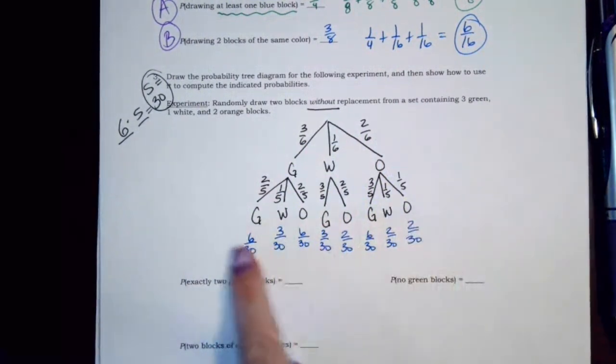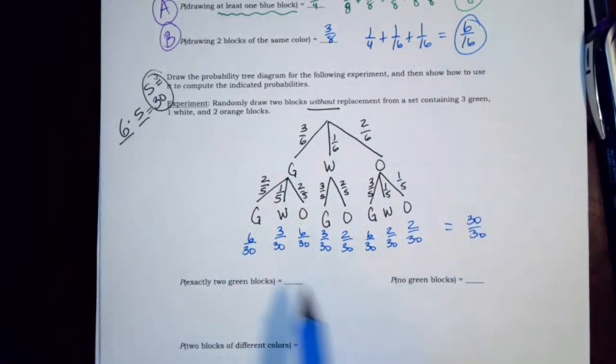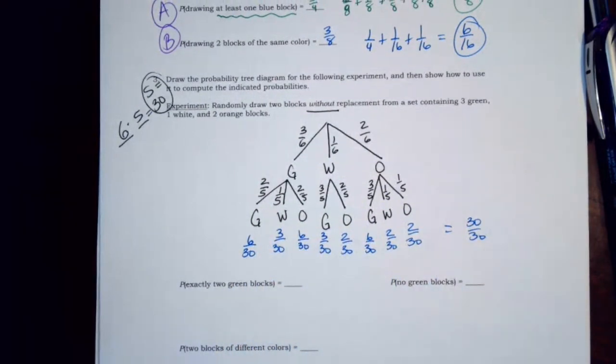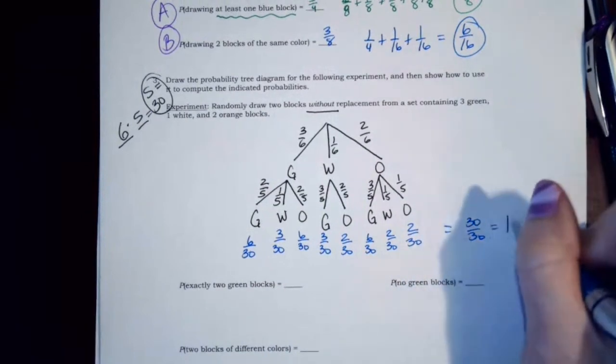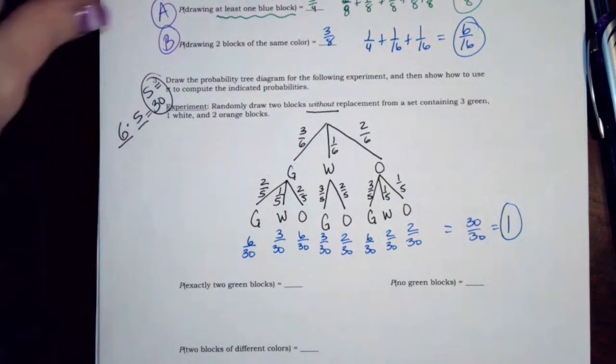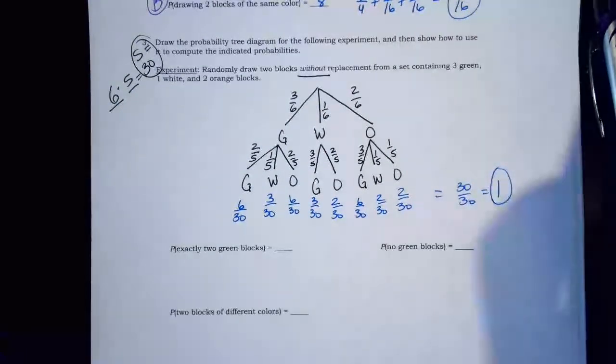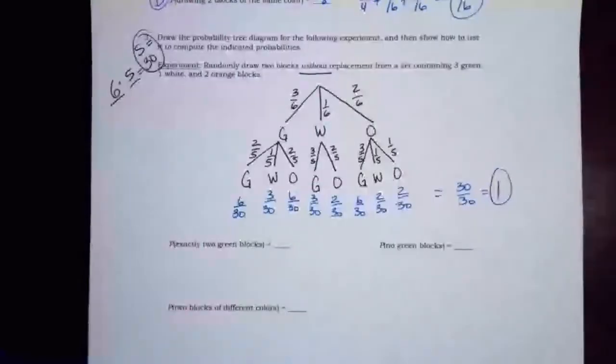And I know that the sum of this should equal the entire sample space, all 30 outcomes, so I can spot check again and make sure that my numerators all add to 30, so that I have the entire sample space represented in my probabilities. Okay, I'm open to questions whenever you have them.